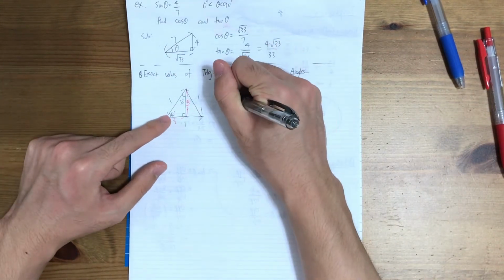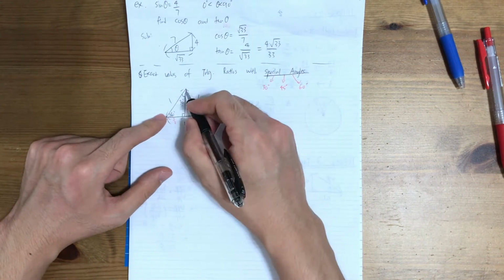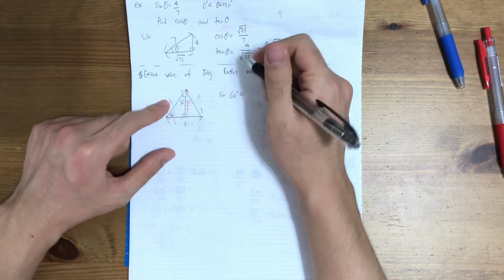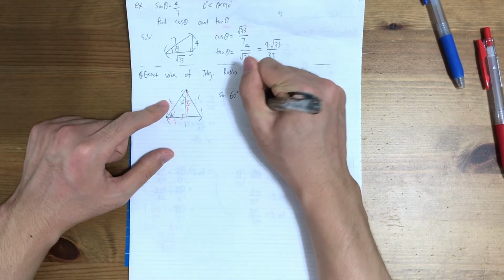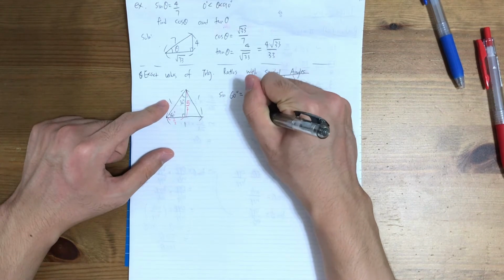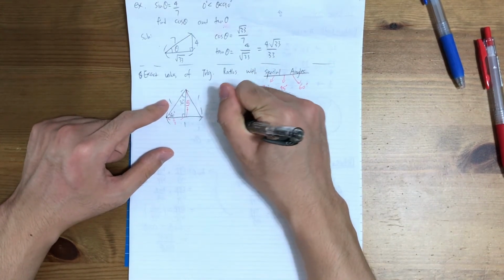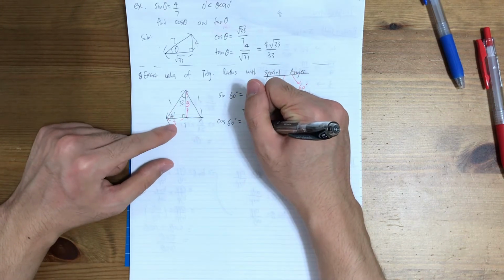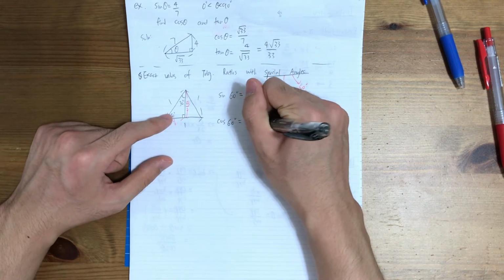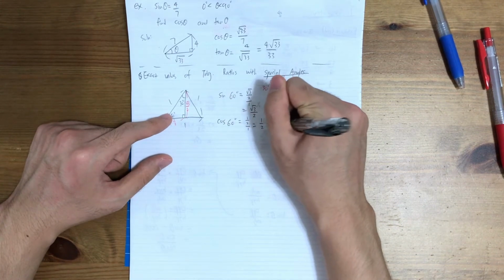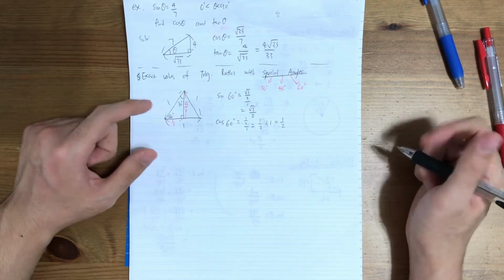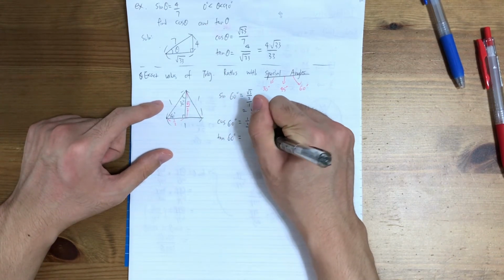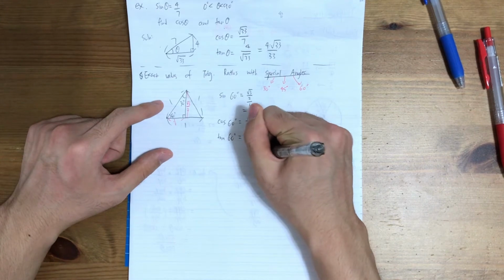Then what can we do? So we know that using this triangle, sine 60 equals root 3 over 2 over 1, which is root 3 over 2. Cosine 60 is 1 over 2 over 1. That means 1 over 2 divided by 1, so that's still 1 over 2, right? And tangent 60, we will have root 3 over 2 divided by 1 over 2.